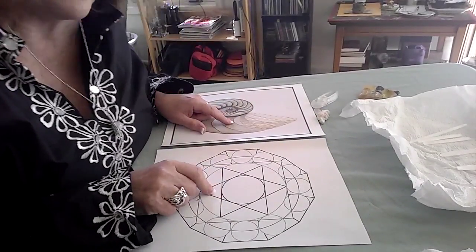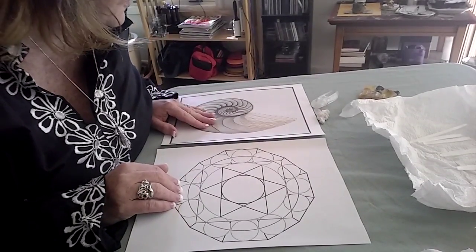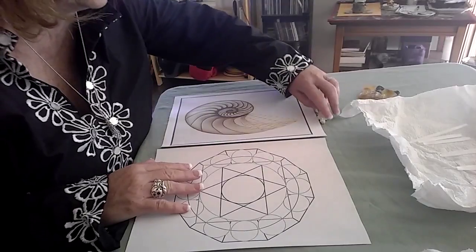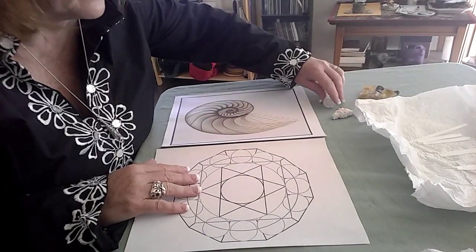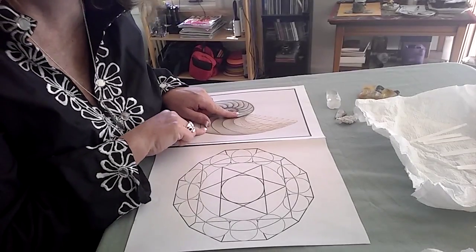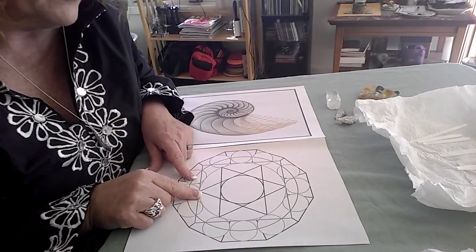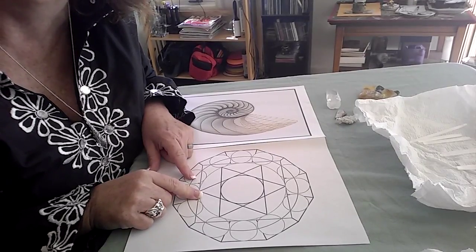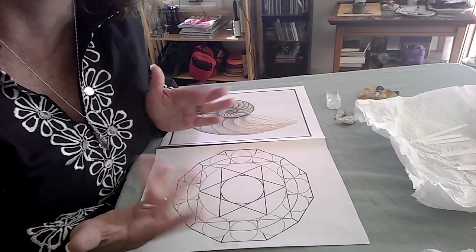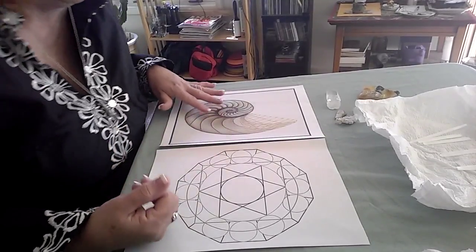These are two basic grid sets that I use with my students and for personal stuff. So we're going to do one for a spiritual grid and then one for a money grid, because who couldn't use money? So I figured everybody could relate to the money grid that we're going to do.